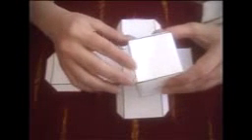Here is a cube. A cube has 6 faces and they're square faces. These are the edges of a cube and these are the corners of the cube. Here is the net of the cube and you can see the 6 faces.